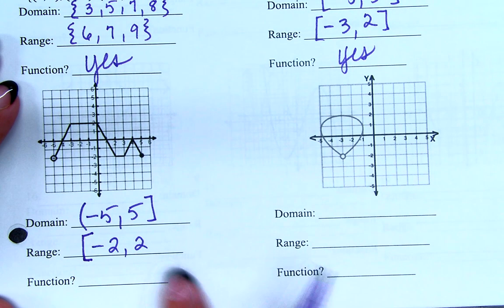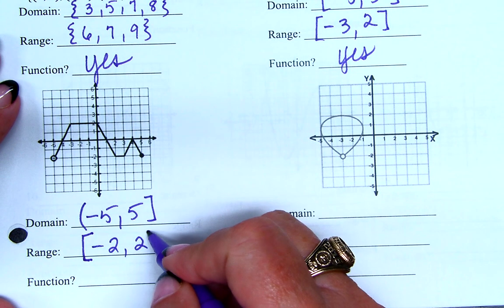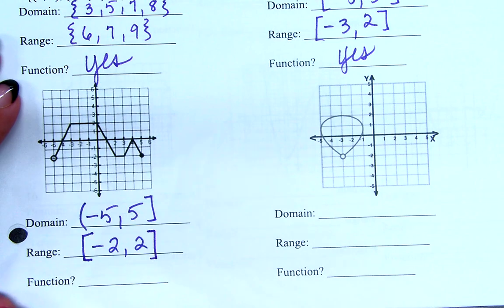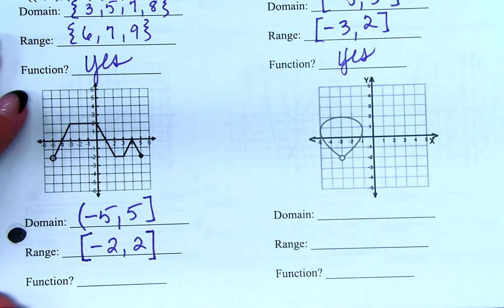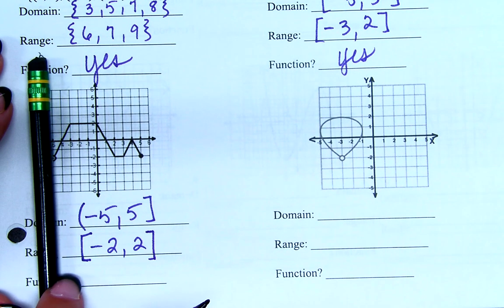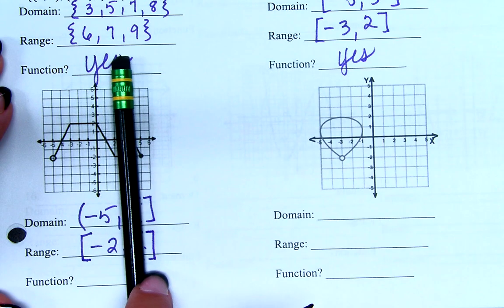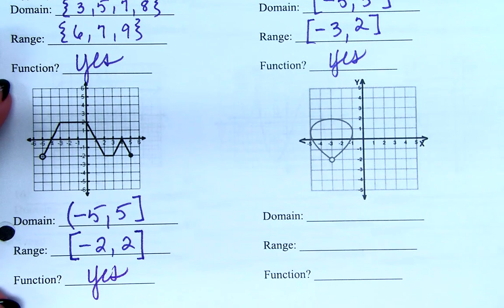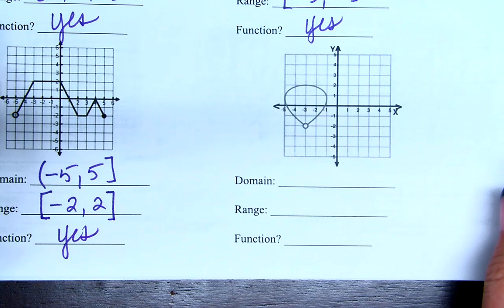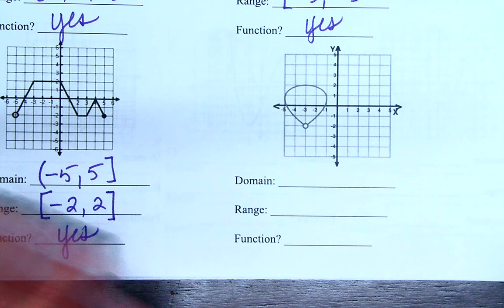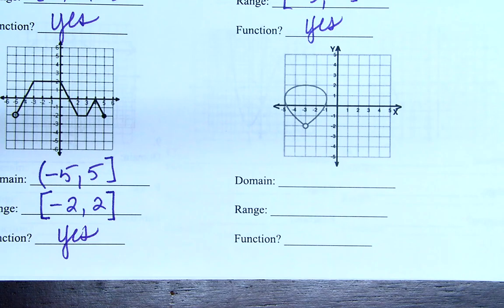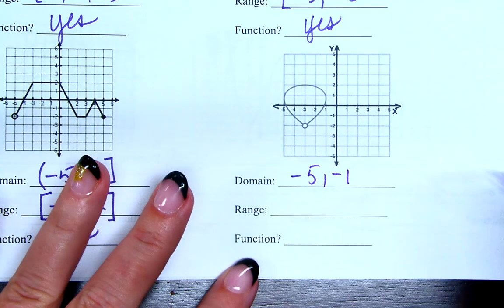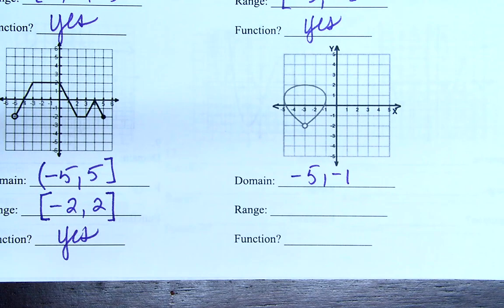And what goes on the +2? Bracket, because it's on the 2, right? Okay. Is this a function? Yes. Correct. All right, last example. How far left, how far right? -5, -1. Are both -5 and -1 included, or is one not included?